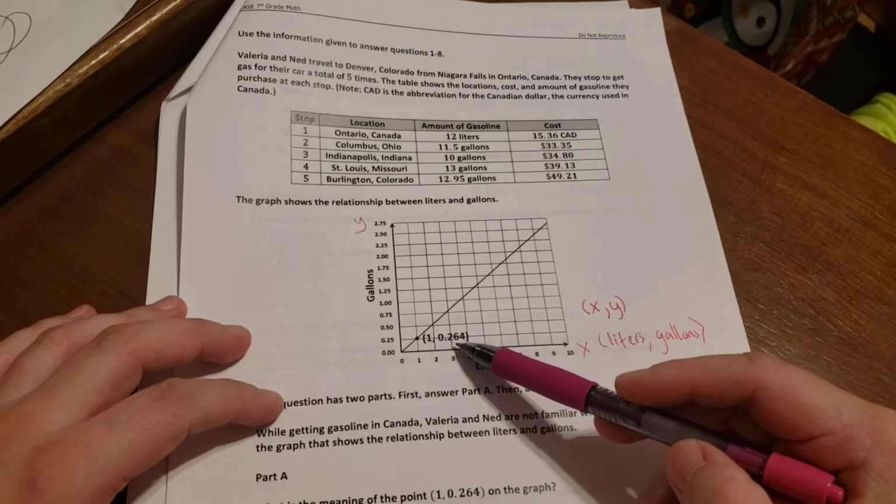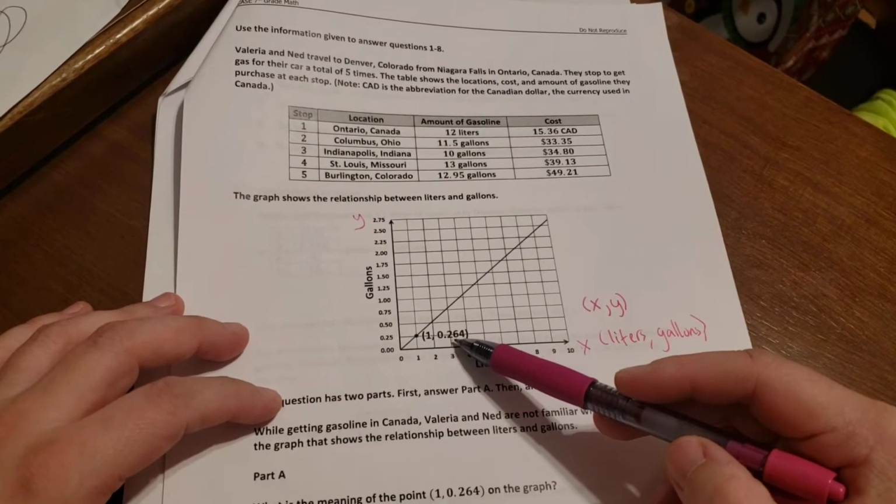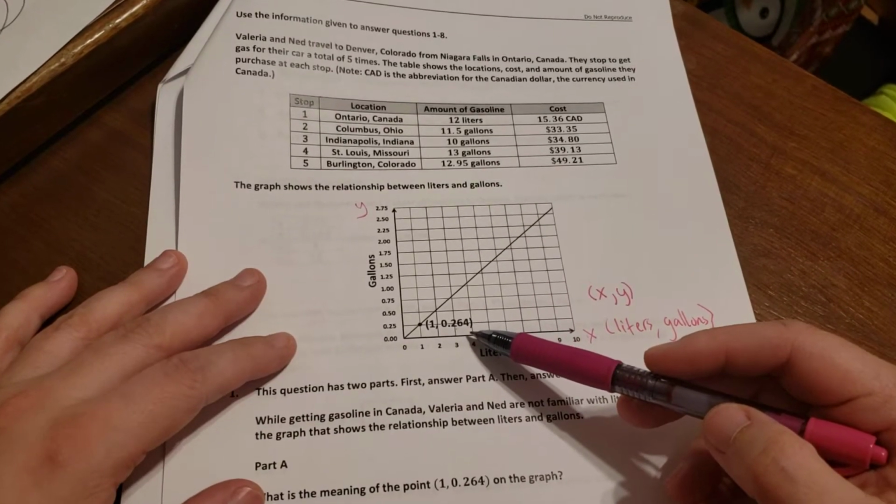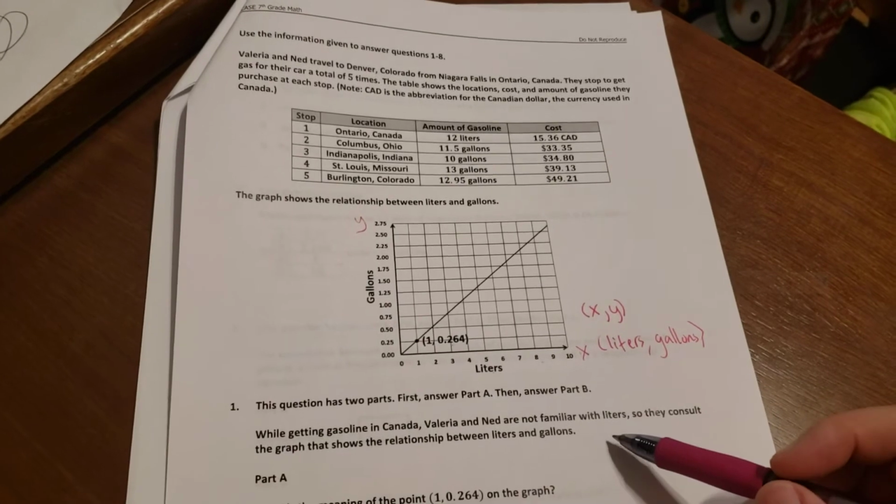So 0.518, 528. Can't think. Children screaming.